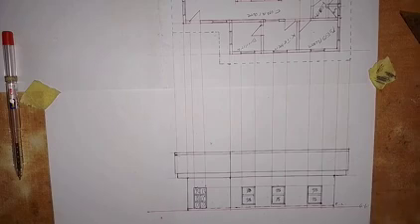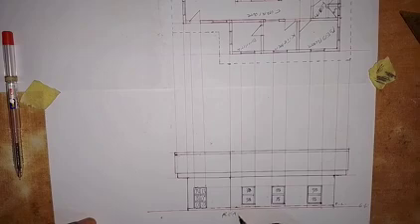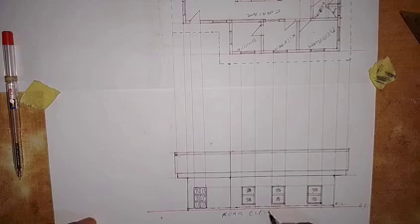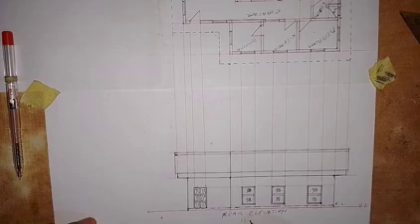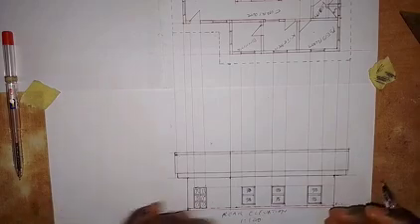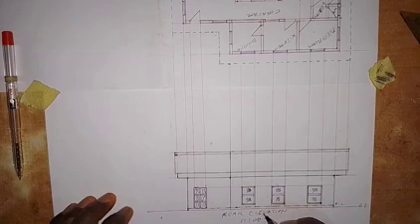So we have this to be the rear elevation. This is the rear elevation. The scale is 1:100. You must indicate it. You must write it like this as I've done it here.